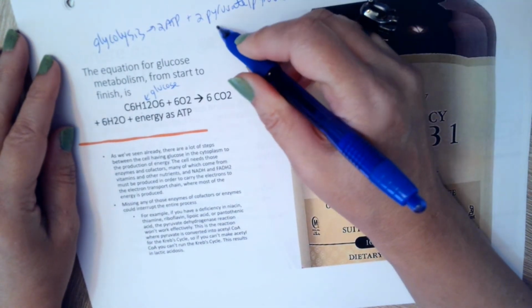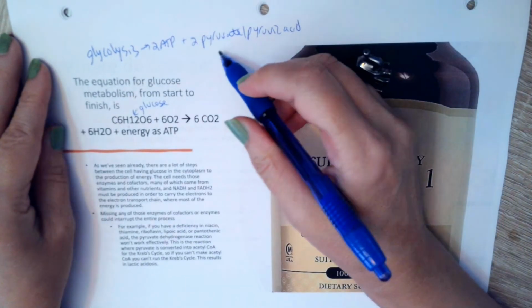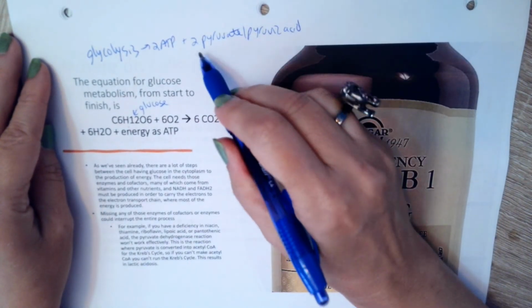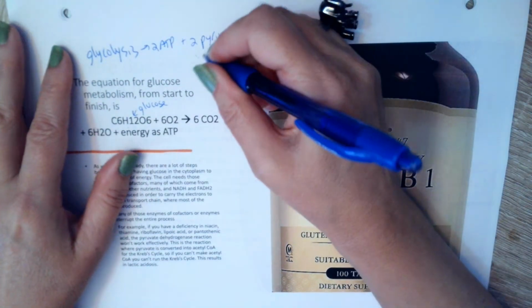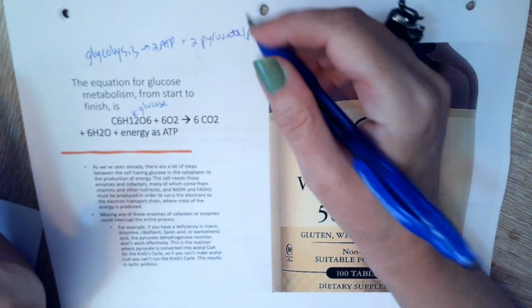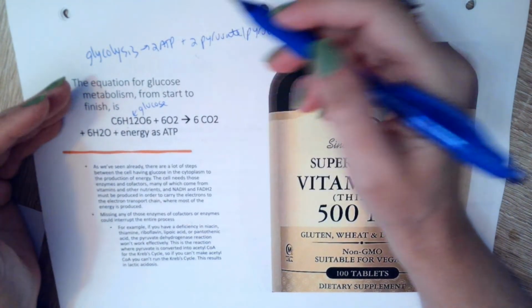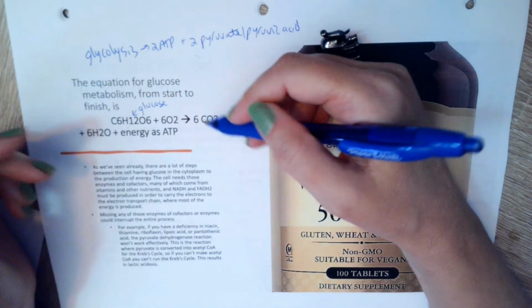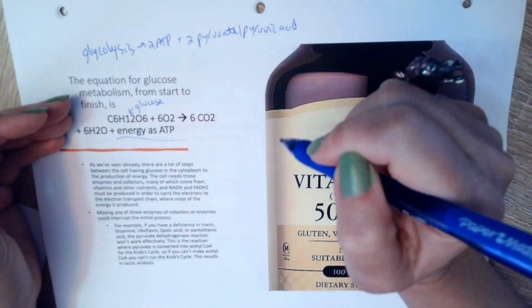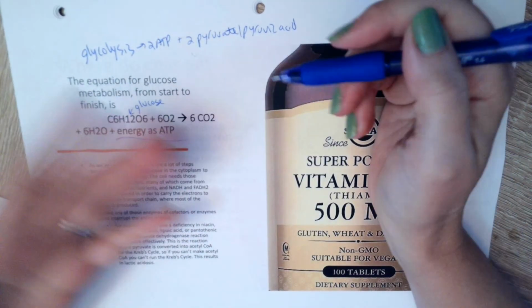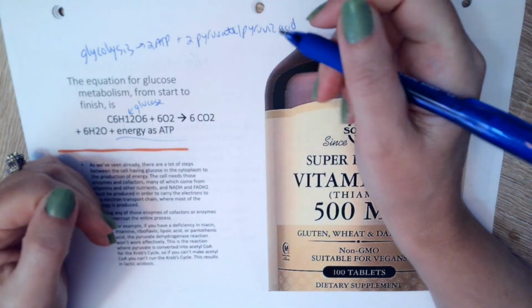So everything that happens in the Krebs cycle is going to be happening twice because of the 2 pyruvates. We are also getting NADH out of glycolysis, and then again out of the Krebs cycle, and FADH2 out of the Krebs cycle to go to the electron transport chain to be used to create the energy.